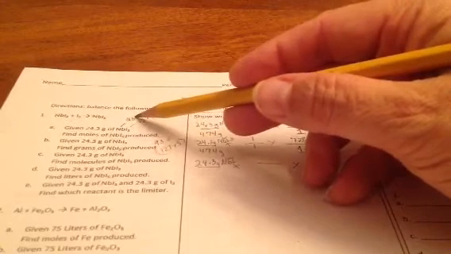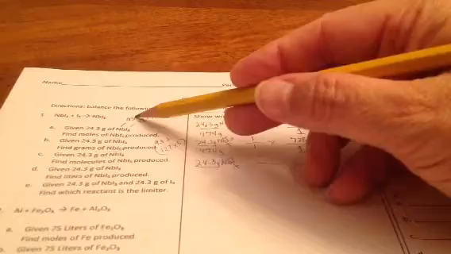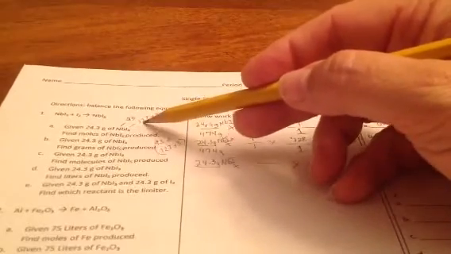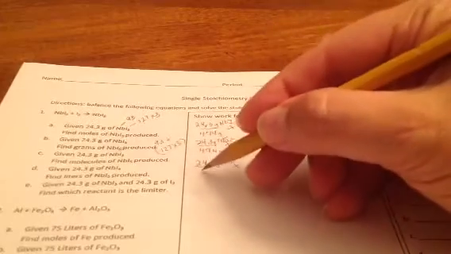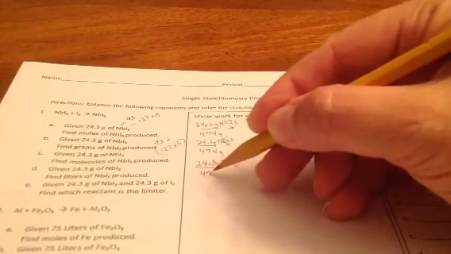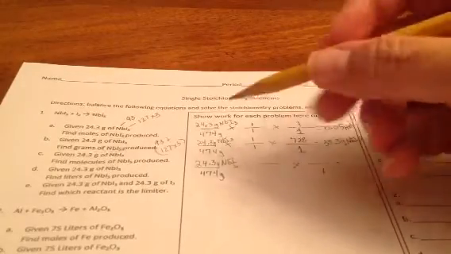Since I was given grams of NBI3, I have to calculate the molar mass of NBI3. So I have NB is 93. That gets looked up on the periodic table of the elements. And I is 127 grams. And I've got 3 of them. That totals 474 grams.